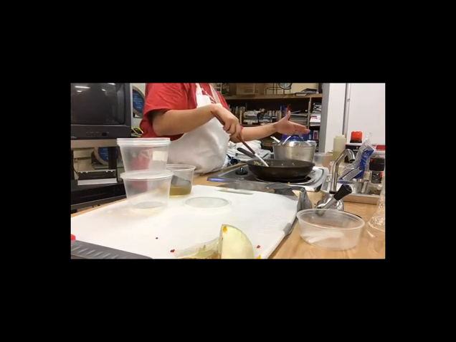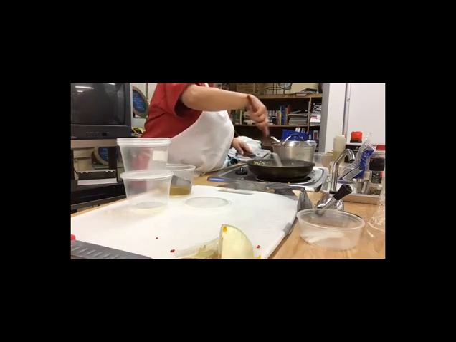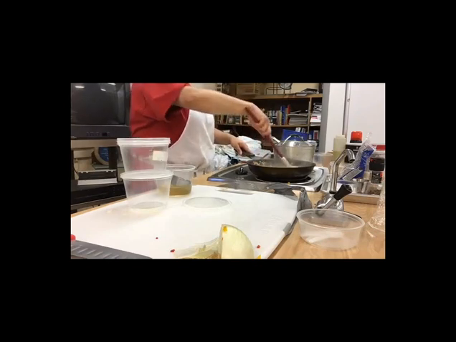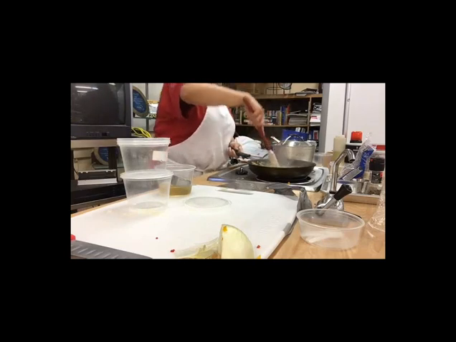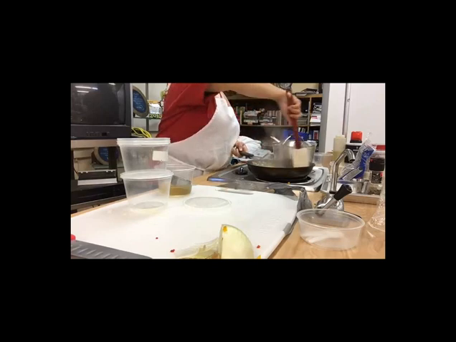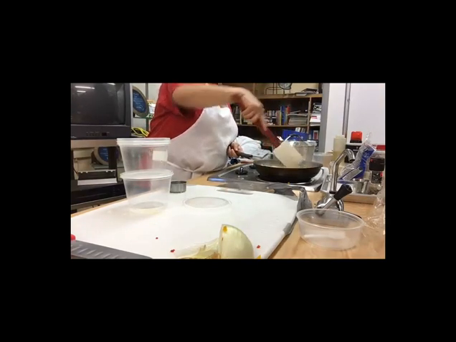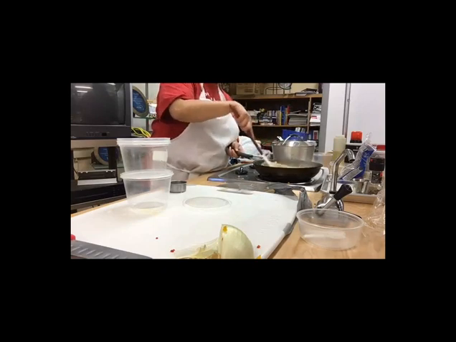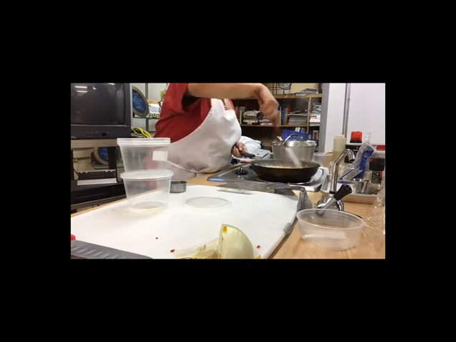Usually we'll have a pan of chicken broth that's simmering, and we'll just ladle it in. You see how creamy it's starting to look? That's just starch from the rice and the chicken broth mixed together.